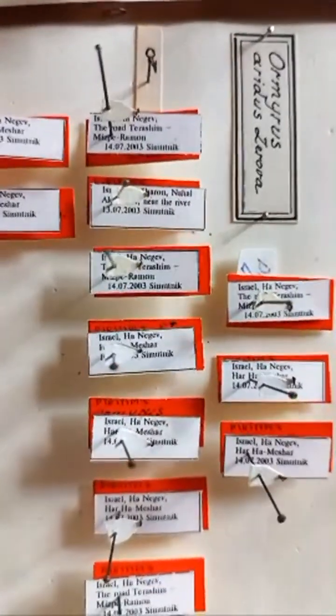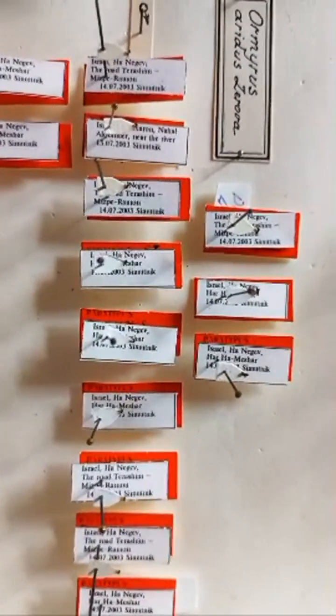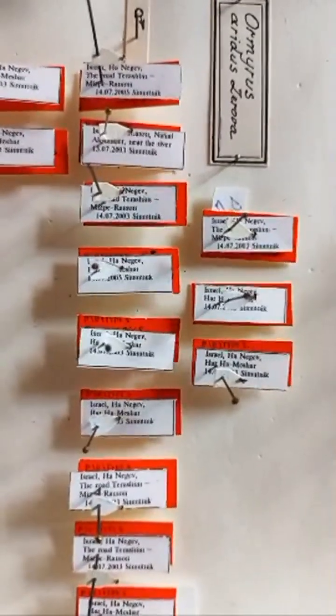And here aridus, Ormyrus aridus, collected from Israel, in some nature reservation places near Negev in Israel.